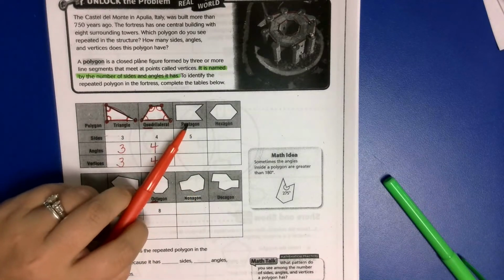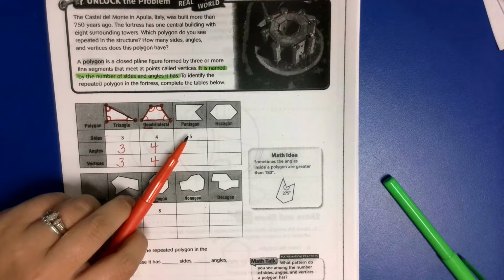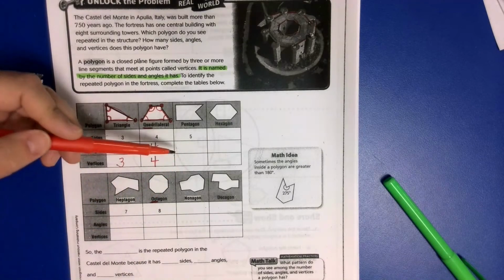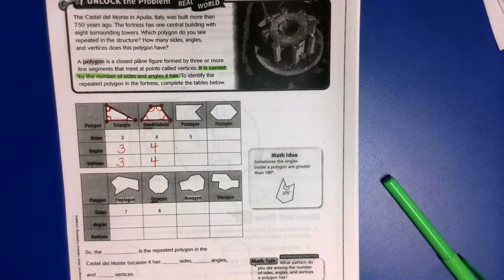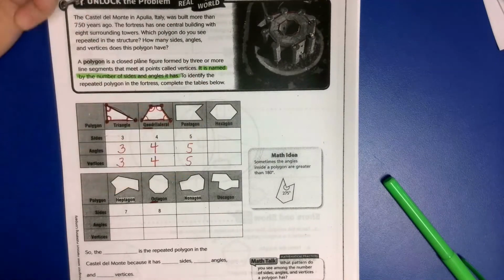So when I look at this pentagon, tell me how many sides a pentagon has. Well, we can count them, or we can see here that it has 5. We could count our angles, and we could count our vertices, but because we know that this is a regular polygon, we know that it's going to have 5 angles and 5 vertices.